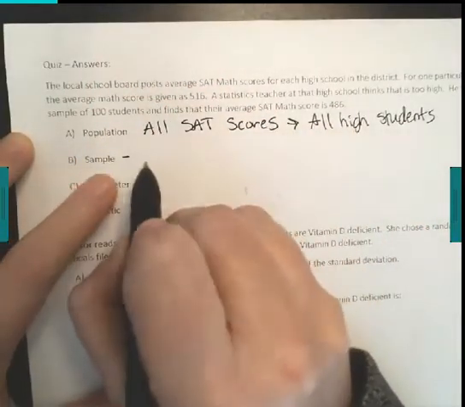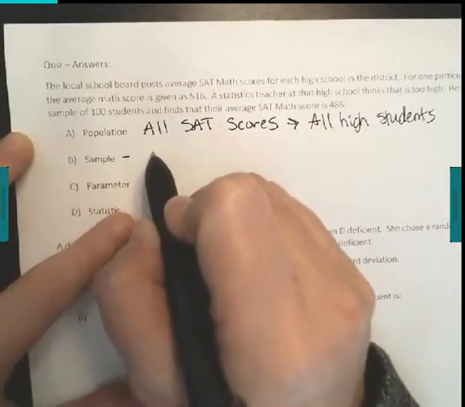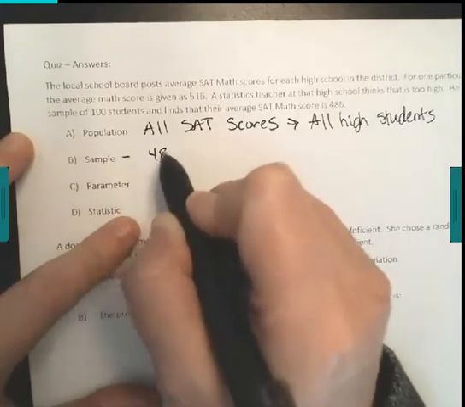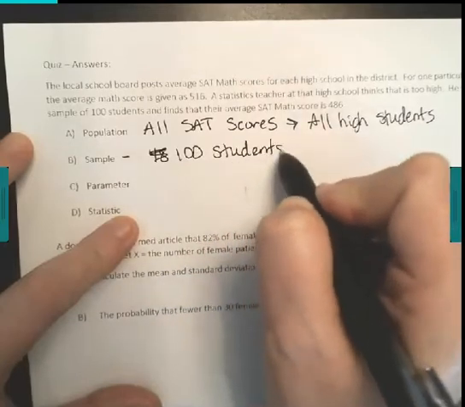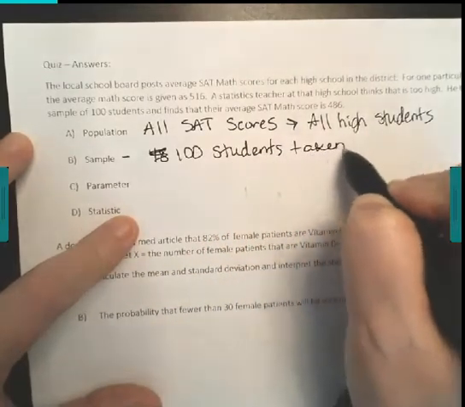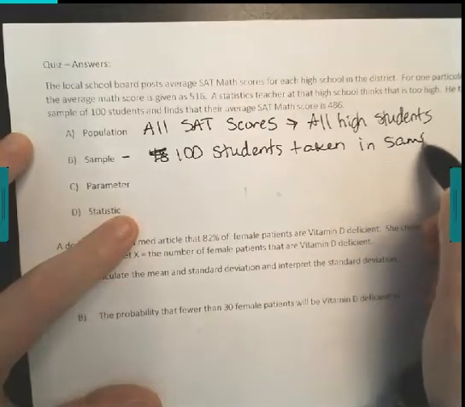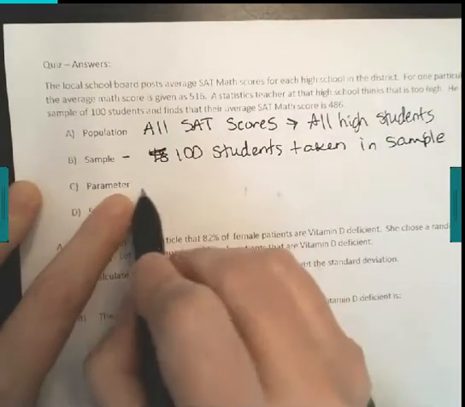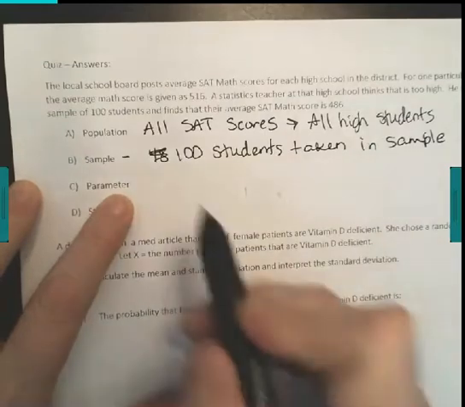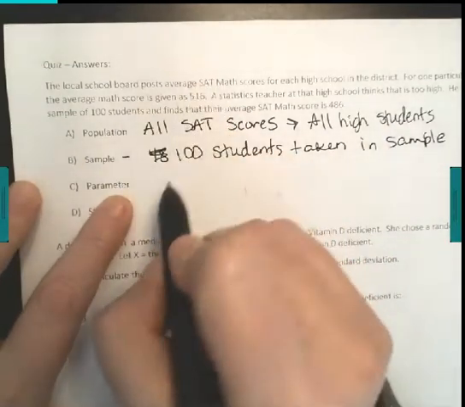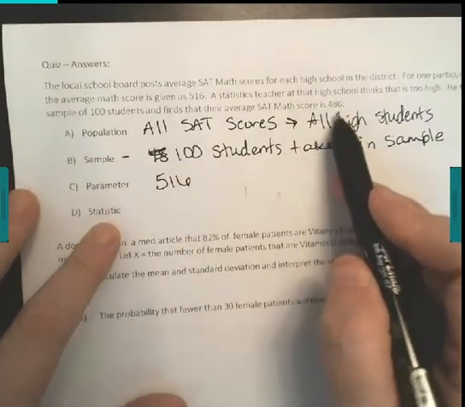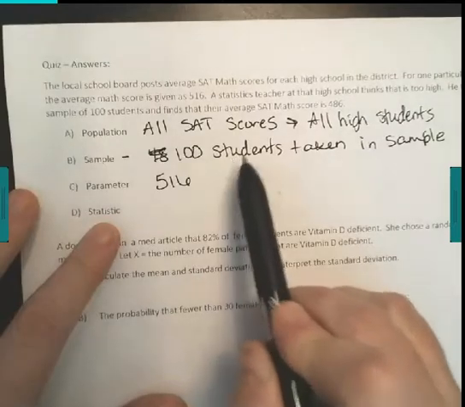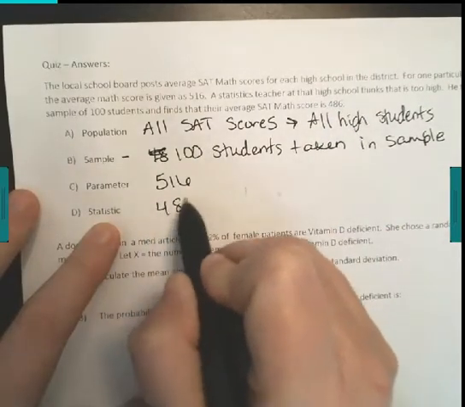Your sample is going to be just the 100 students taken in the sample. Your parameter is the number that describes all SAT scores, and the average SAT score was 516. And your statistic is going to be the number that describes the score of these 100 students, and that is 486.